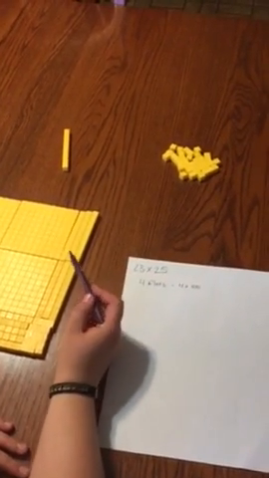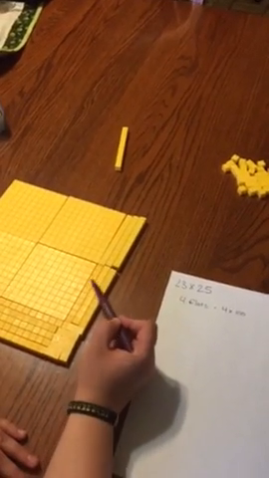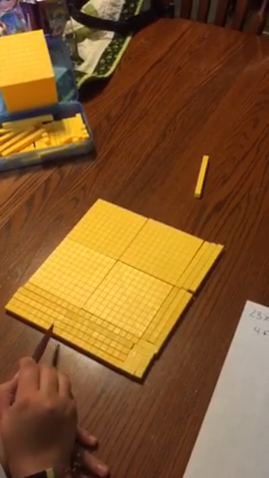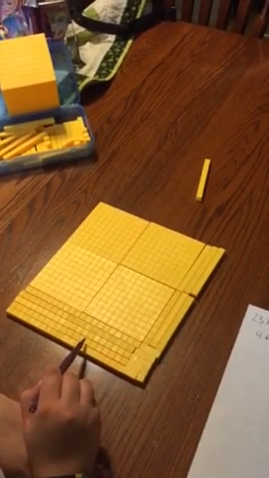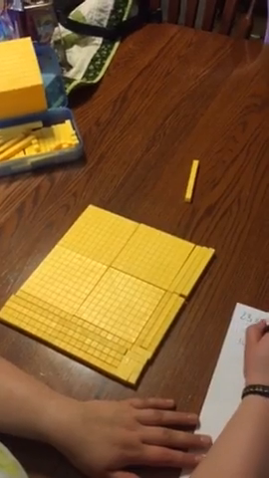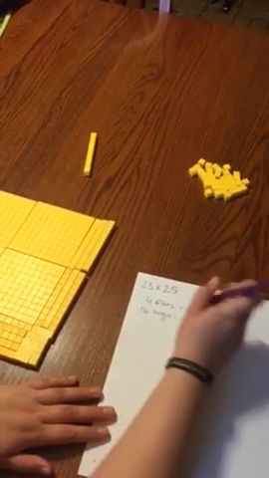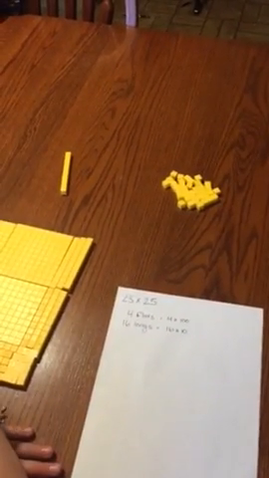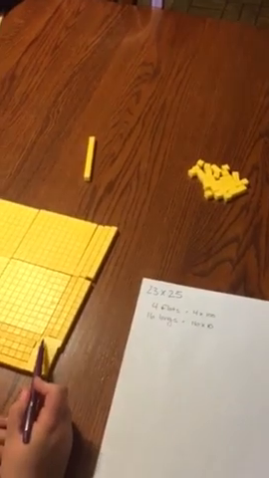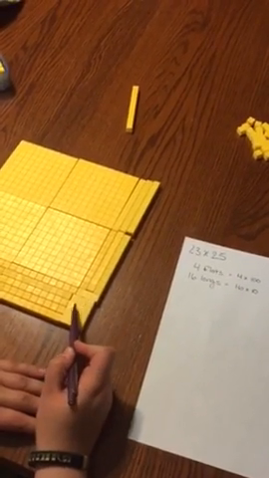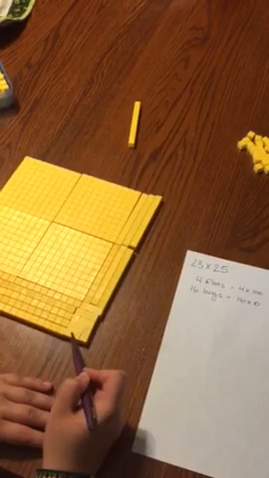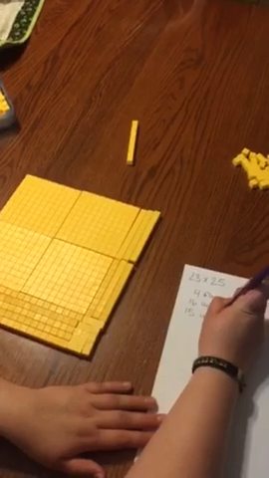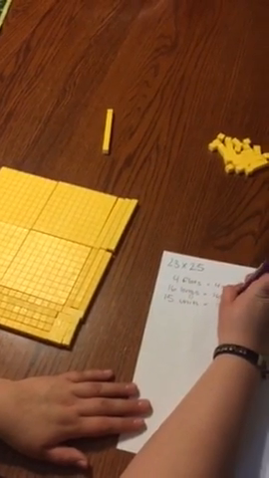Then we're going to count all of our longs. So we have 1, 2, 3, 4, 5, 6, 7, 8, 9, 10, 11, 12, 13, 14, 15, 16. So we have 16 longs, and that is 16 times 10, because longs equal 10. And then we're going to count our units. So we have 1, 2, 3, 4, 5, 6, 7, 8, 9, 10, 11, 12, 13, 14, 15. We have 15 units, which means 15 times 1.